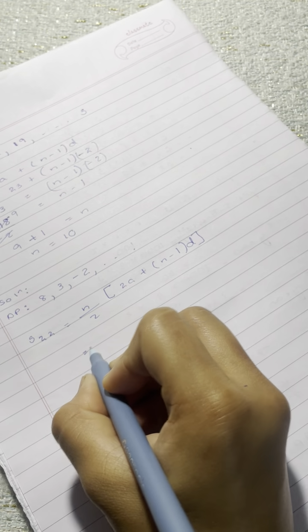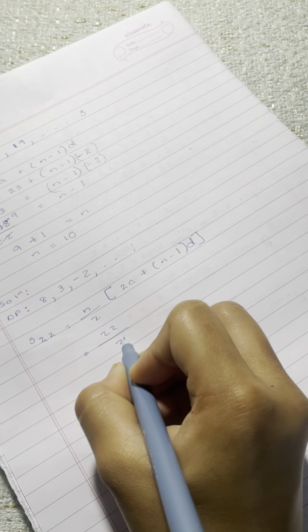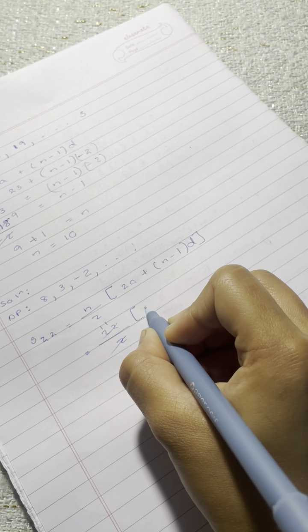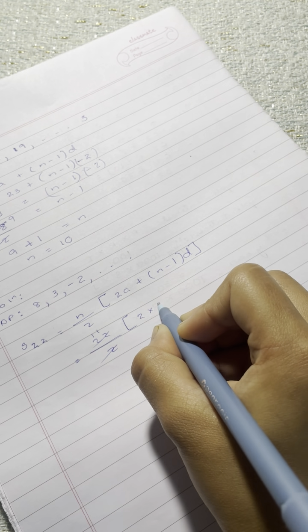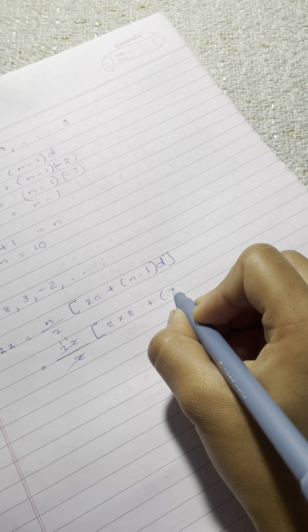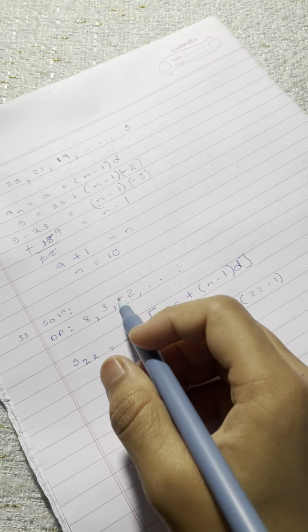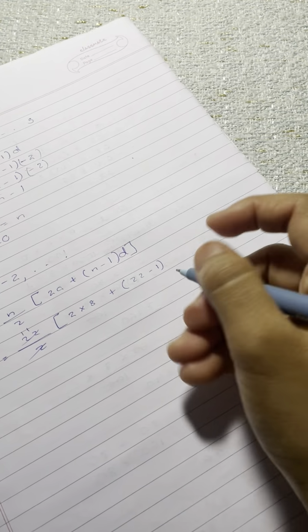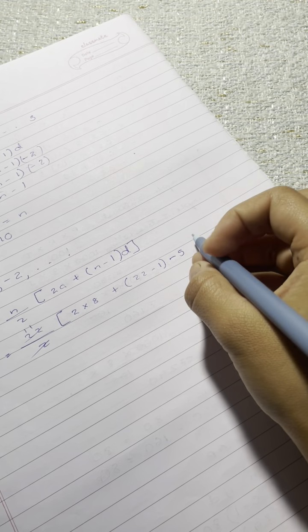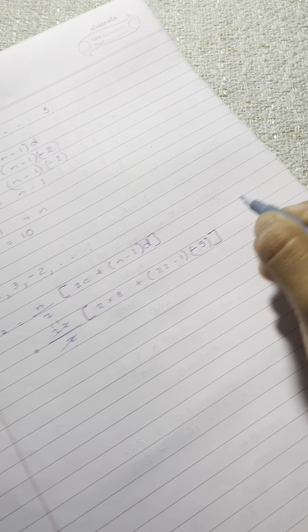So we use this formula. We have 22 divided by 2, cancel, that is 11. Here a is 8, n is 22 minus 1, and d is 3 minus 8, that is minus 5. Okay, I hope you are not confused.